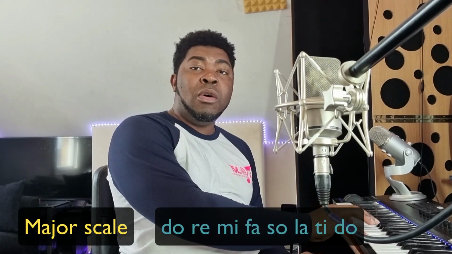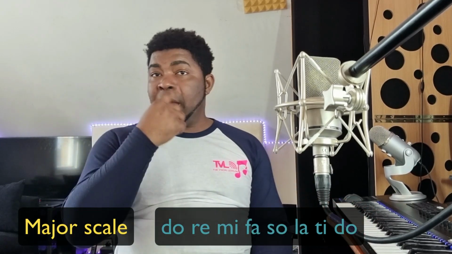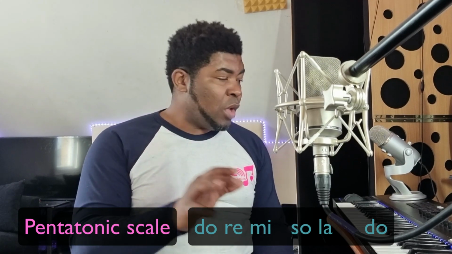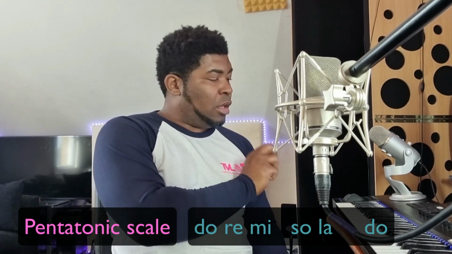I said that because it's different from another kind of scale, which is called the pentatonic scale. The pentatonic scale doesn't have the fa and the ti. Like we have do, re, mi, fa, sol, la, ti, do. Remove the fa and the ti and you have the pentatonic scale, which most of the riffs and runs are based on. A lot of singers do it on the pentatonic scale.